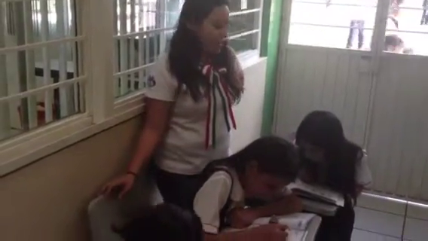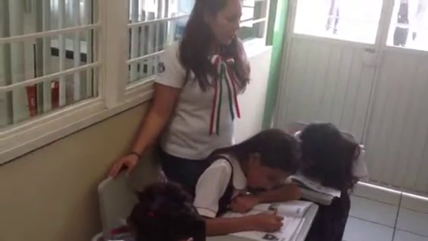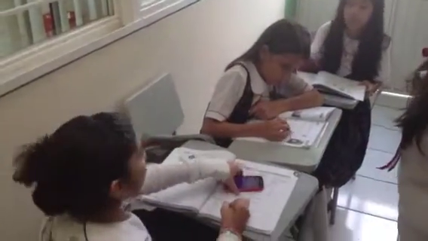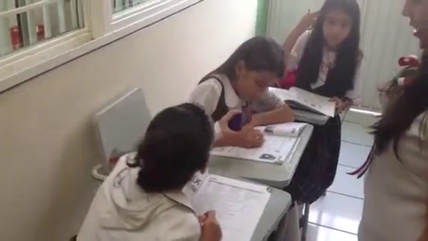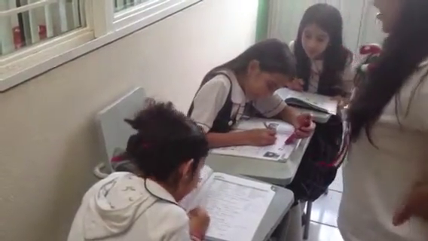In this case, we are using collaborative learning in the classroom. They are working together and they are using technology to help each other and to find the answers.